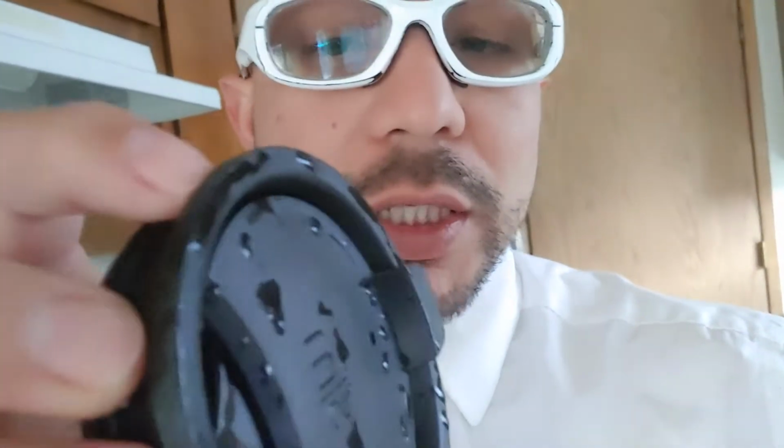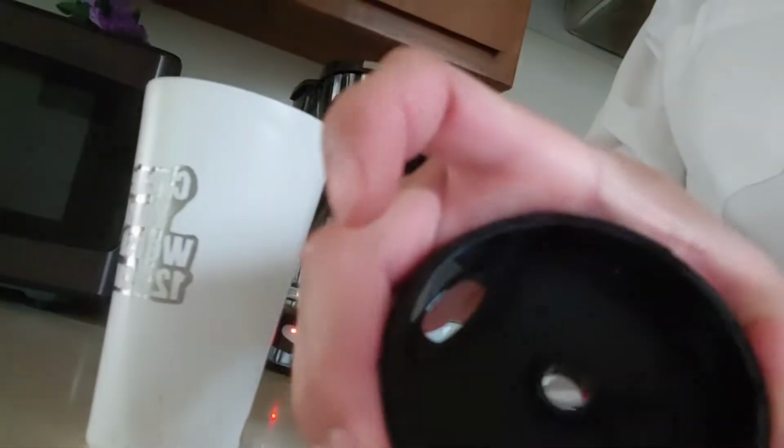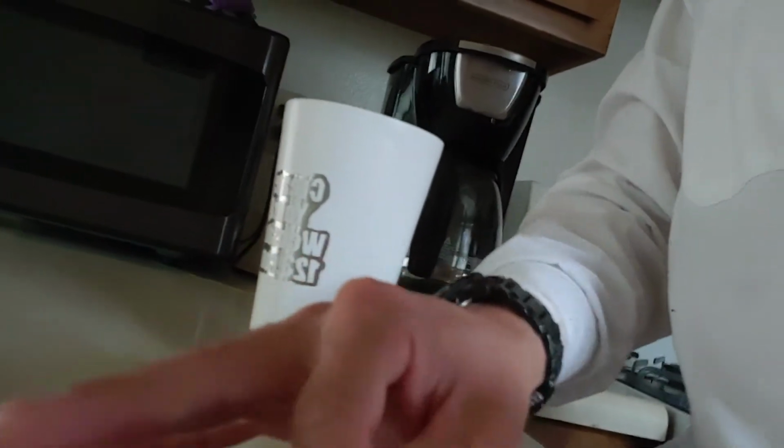So right here, there's a rubber gasket. So you want to remove that and wash that. You want to pop this out. Hold on. You want to pop this out. And I just washed this one. And this is the lid with the rubber gasket. And then it goes on like that.